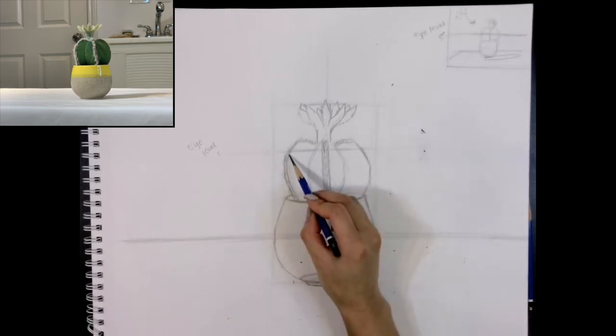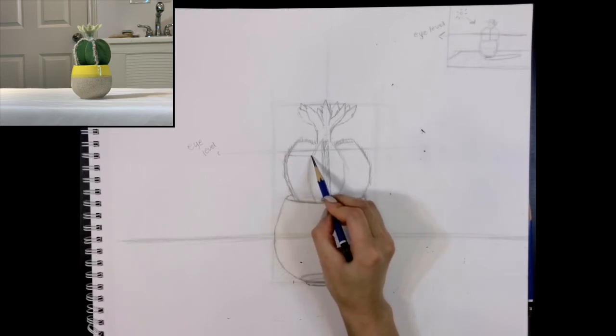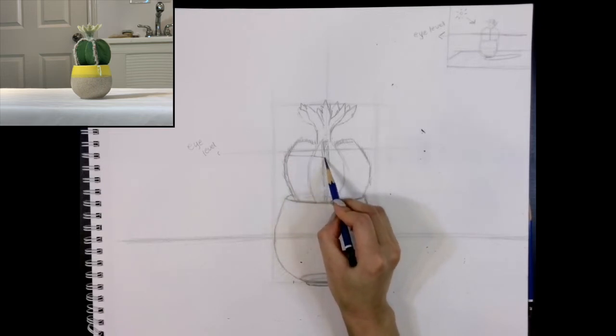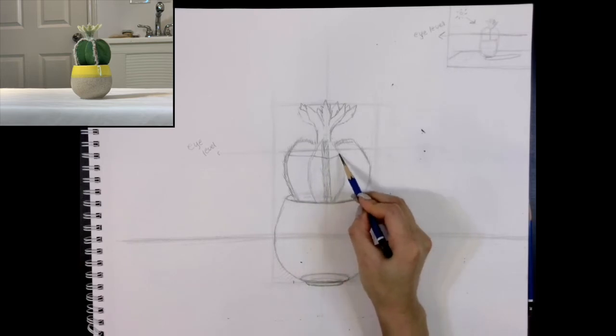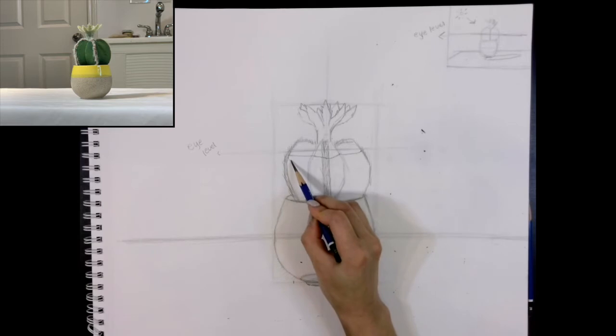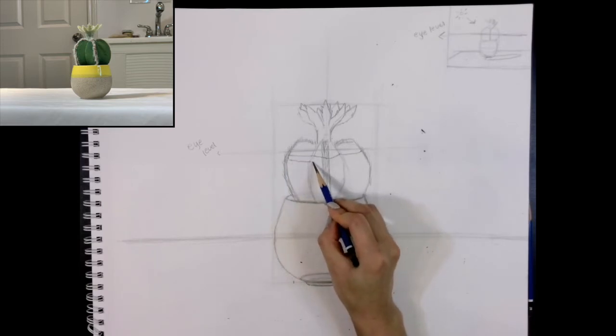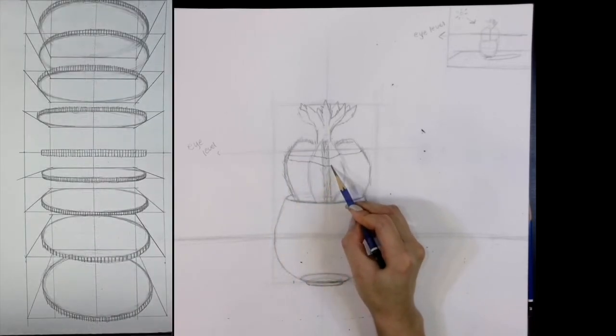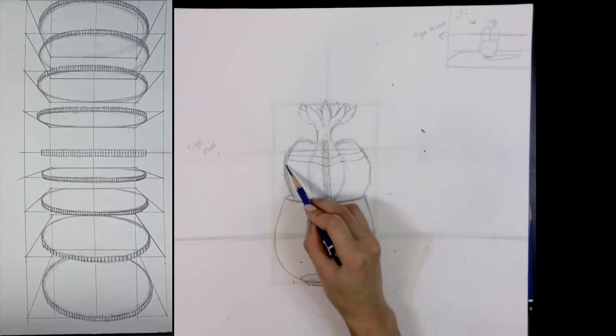I'm trying to differentiate the weight in the contour lines by putting more emphasis wherever the shadows are and wherever the prominent textures are happening. I'm using a little bit more pressure in my hand to emphasize those lines. Now I've started introducing the cross contour lines onto the body of the cactus.